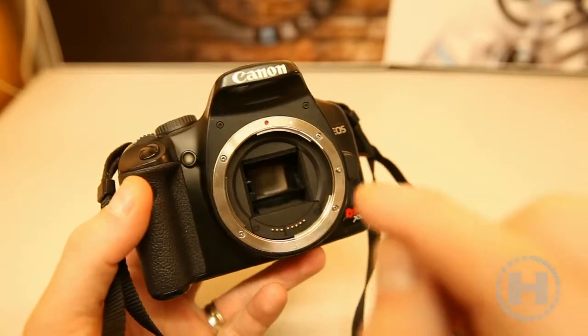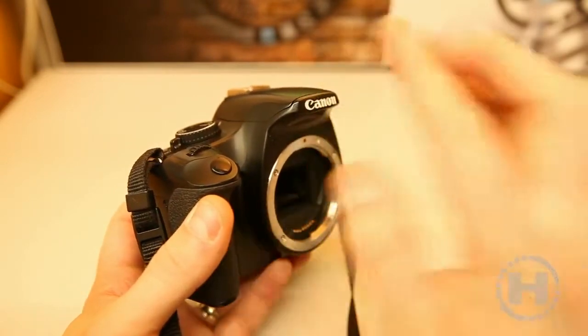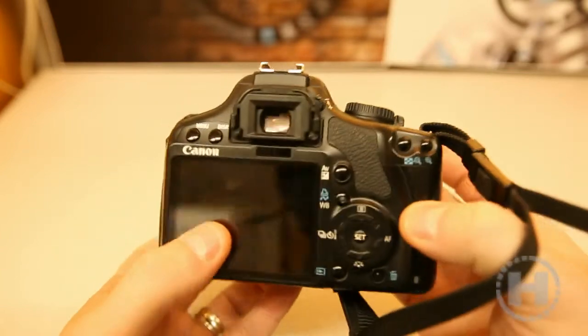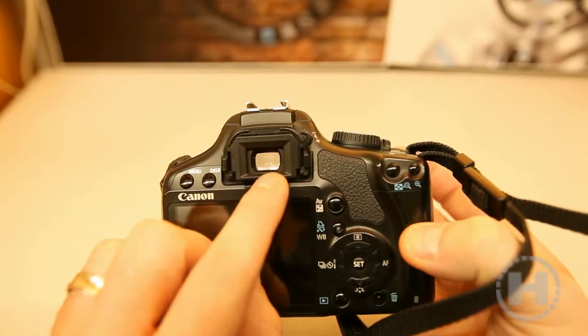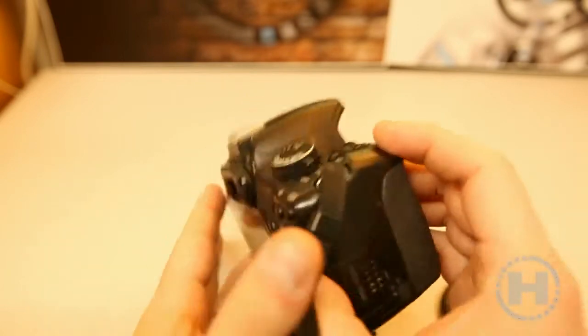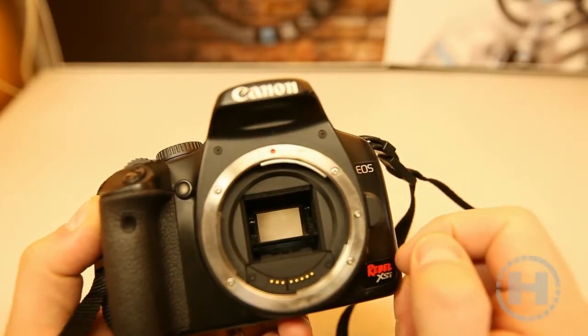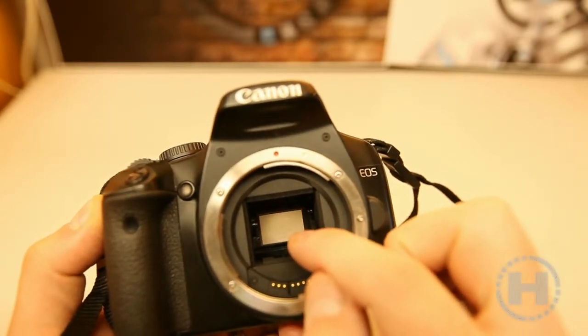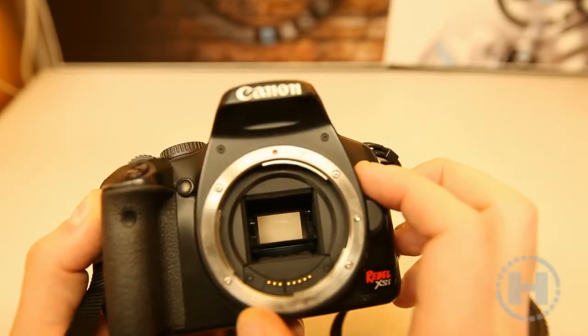Okay, so the light comes in, it hits that, it goes up into the top of the camera. There's another mirror that's angled towards your viewfinder, or towards the eyepiece, and that is what is allowing you to see the actual image. So you've got to just remember that this mirror has nothing to do with the shutter. It's there to give you a preview of what the camera is seeing out of the lens.